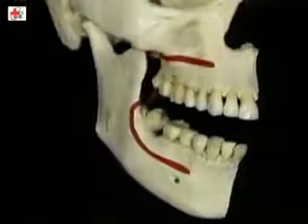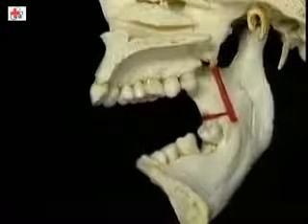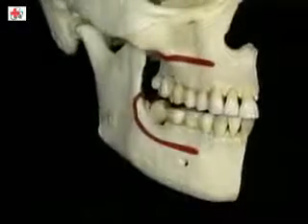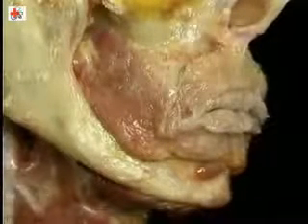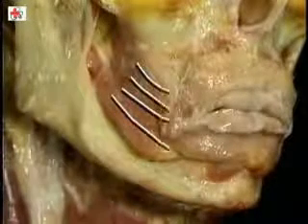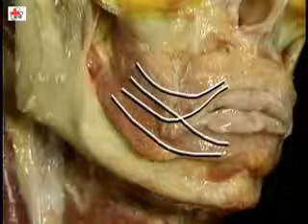Below, it curls round onto the buttress of the mandible. Between these two points, the most posterior fibers of the buccinator arise from the pterygomandibular band. The buccinator muscle passes forward and divides at the corner of the mouth. Its fibers continue forwards to become the deepest part of the orbicularis oris.